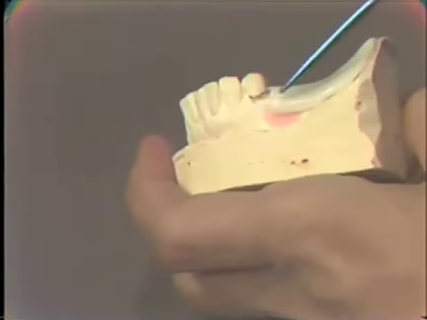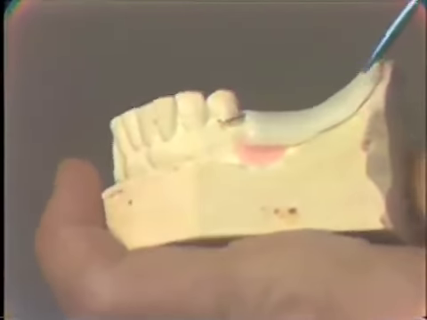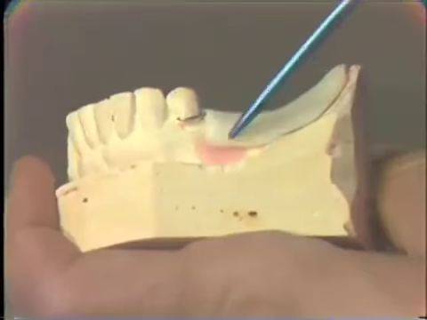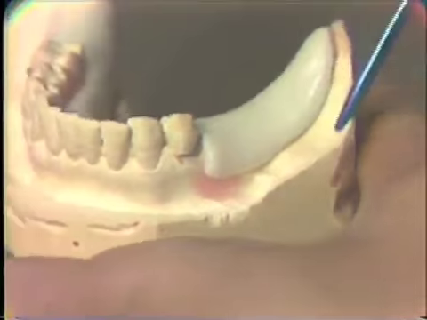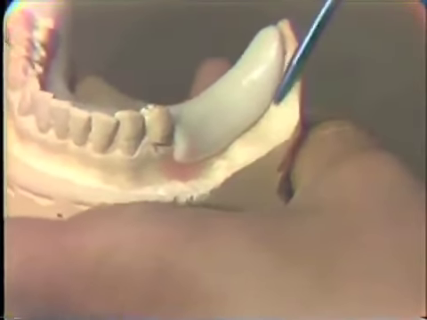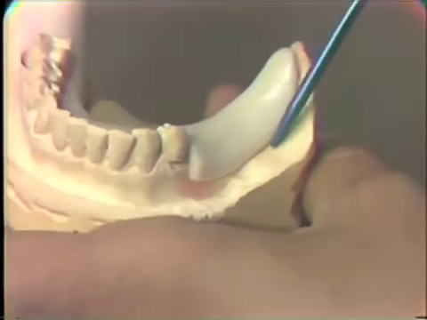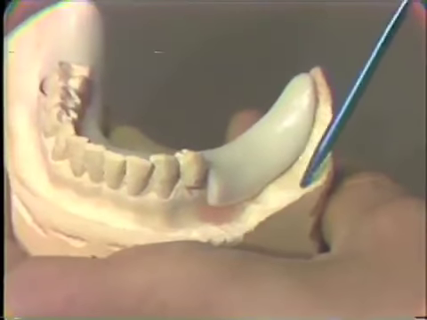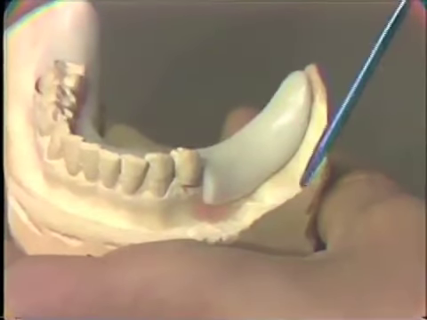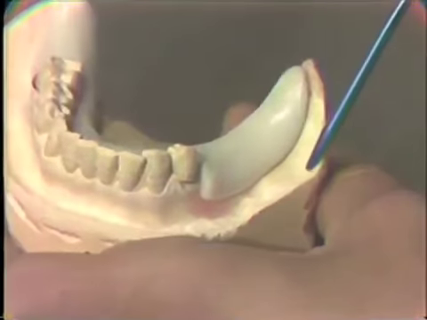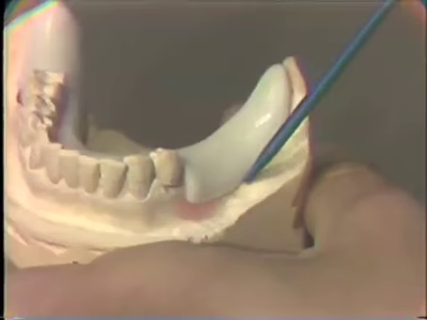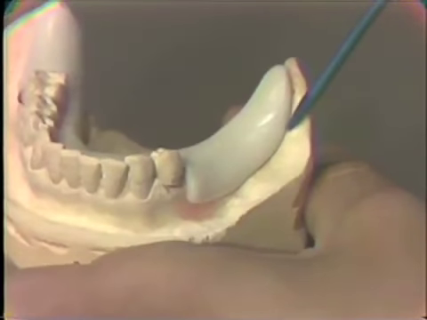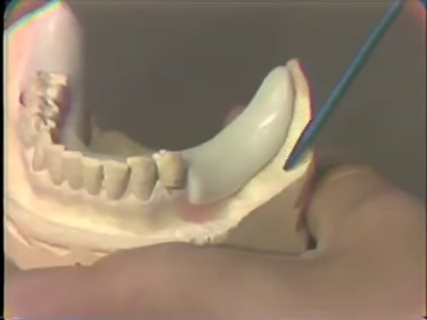On the buccal, it should also be short. Now, these attachments will be double checked in the mouth, but when you're fabricating them, we know that the alginate impression has a tendency to overextend the soft tissue landmarks because of its consistency. It pushes them out of the way.